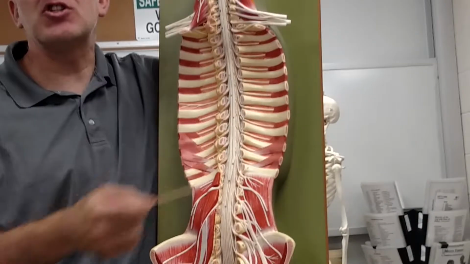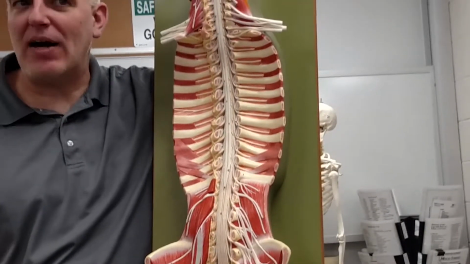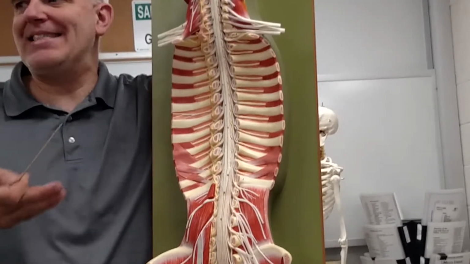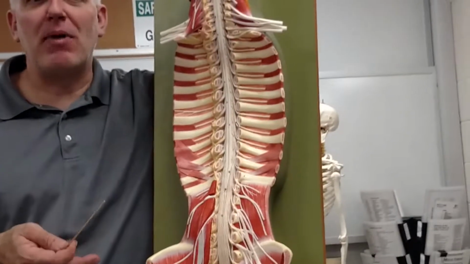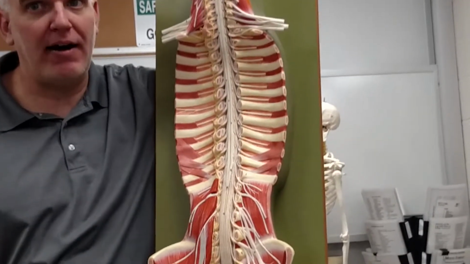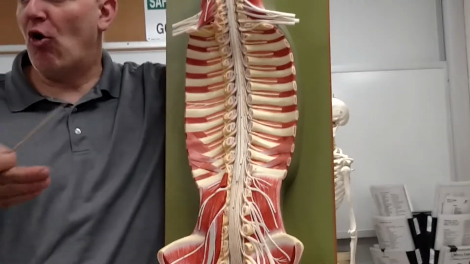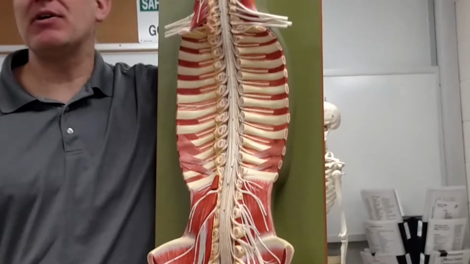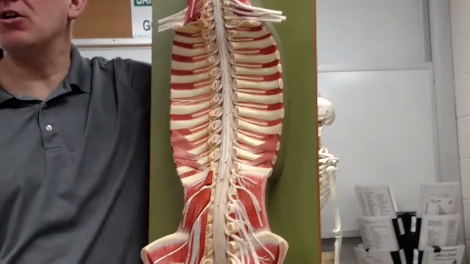All right. Just so you know, the cervical enlargement delves into the thoracic area, and the lumbar enlargement also includes like T12 or so. It delves up into the thoracic area. So the lumbar enlargement is not only in the lumbar area, and the cervical enlargement is not only the cervical area. They overlap with the thoracic area. It's just that it's mainly in the cervical area, so we call it cervical enlargement. This is mainly the lumbar area, we call it lumbar enlargement.